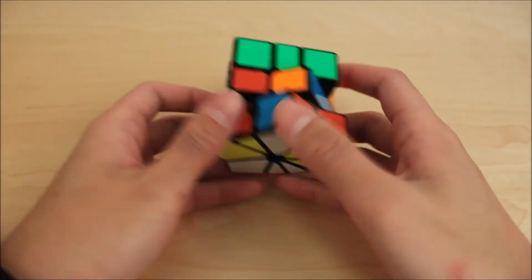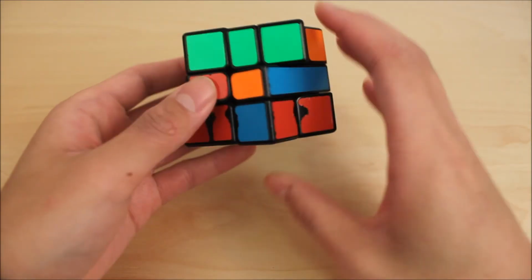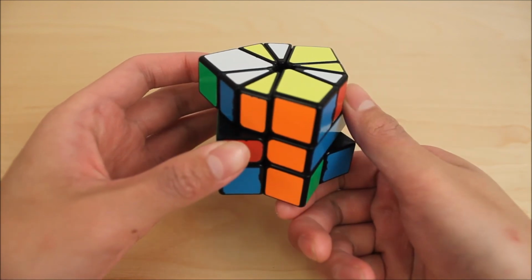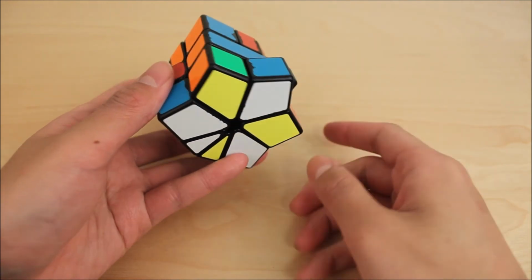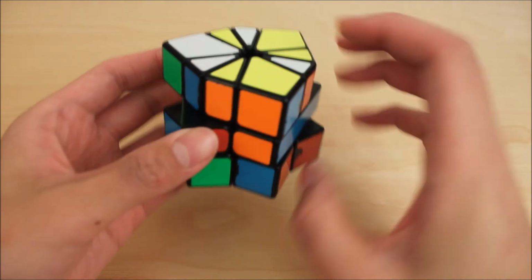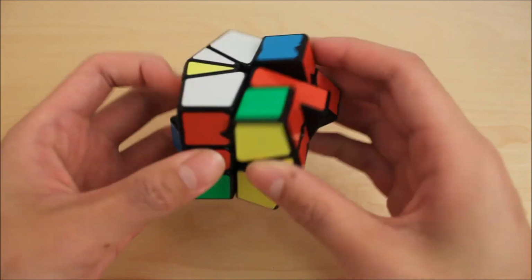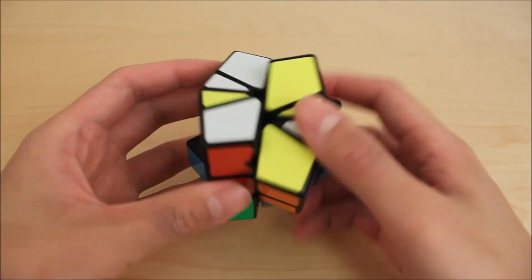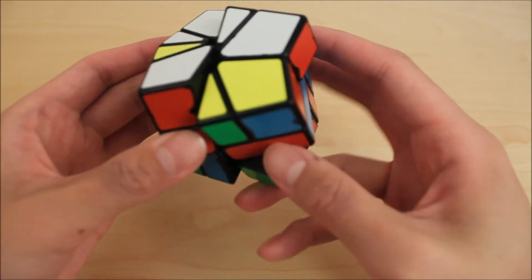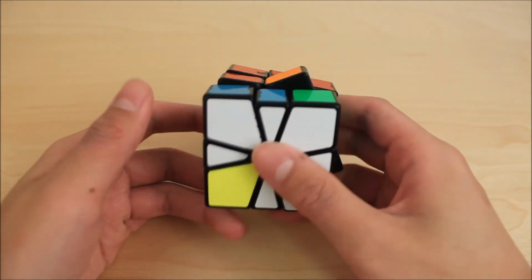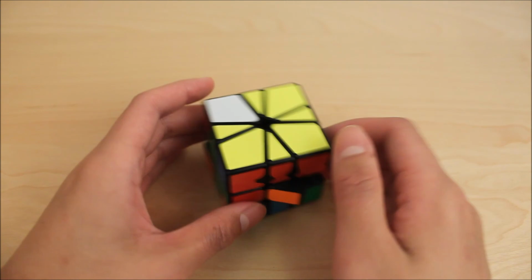Odd alg, same beginning. We're gonna do a counterclockwise move, so it's a D prime, and then you get, yeah, there you go. That's pretty much it. So those are all the kite cases.